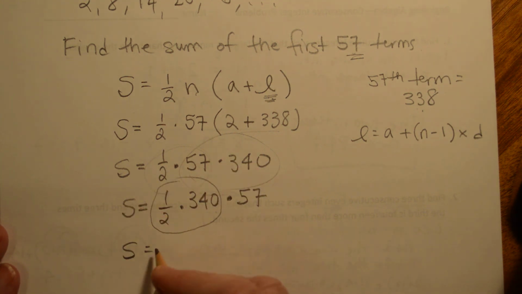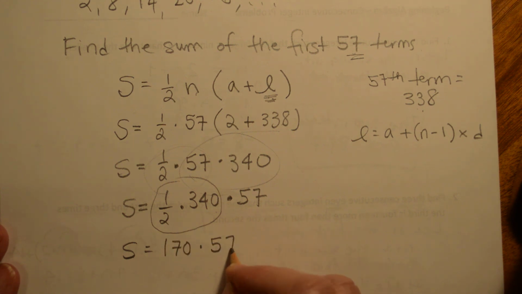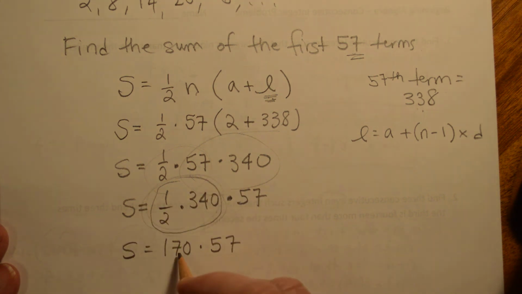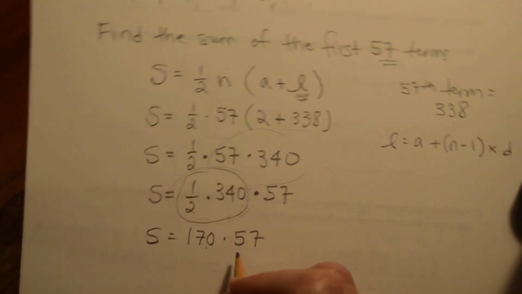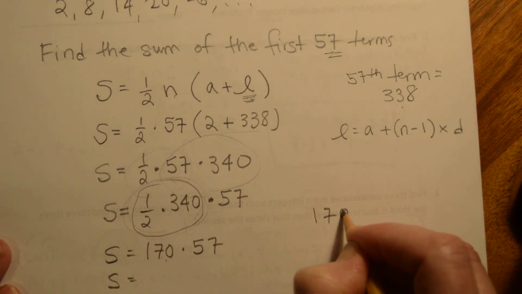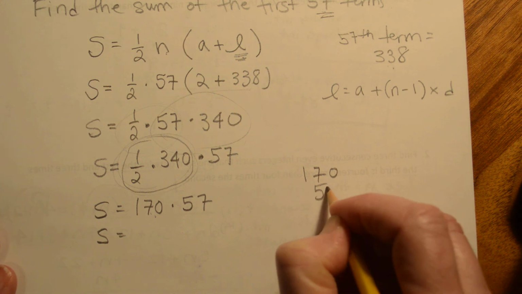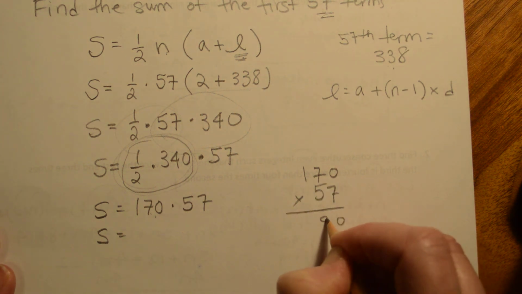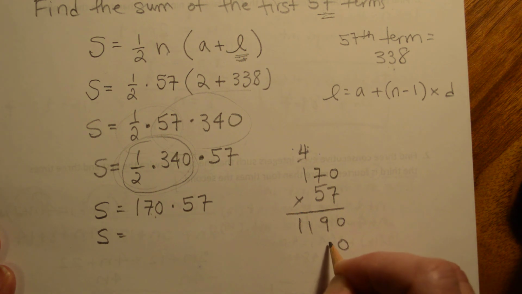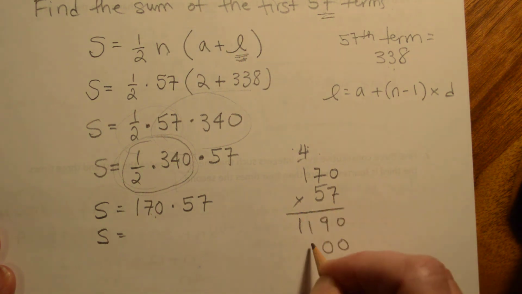So half of 340 would be 170. And then times this 57. Again, I'm grouping these two together. I'm associating them and multiplying. I get 170 times 57. And then I'm going to do that work over here. 170 times 57.